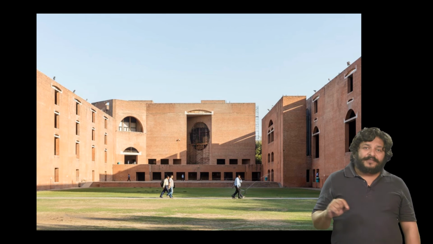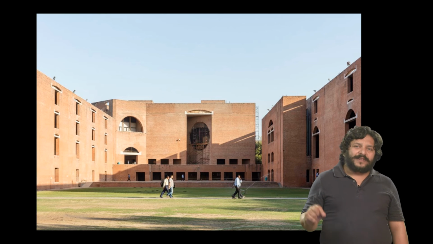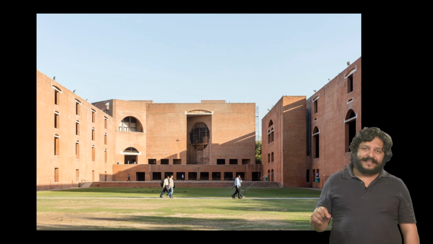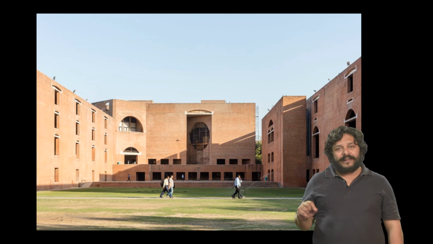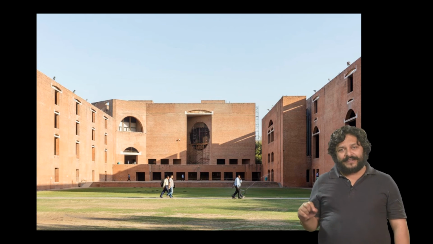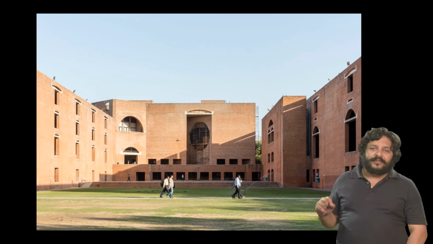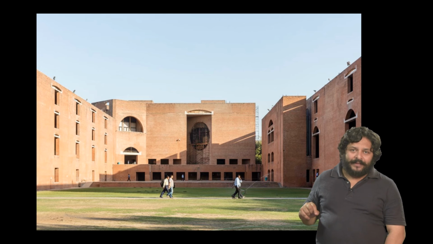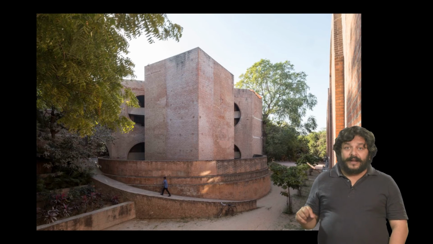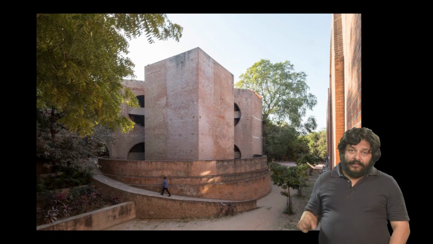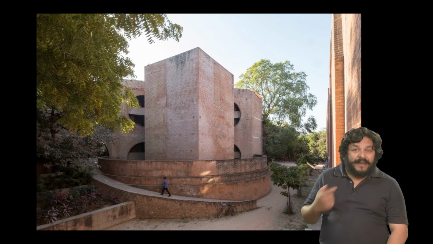Corbusier is followed by another high-profile architect who's brought in, not from Switzerland this time, but from the United States, an architect called Louis Kahn. Louis Kahn comes to India in the 1960s and 70s and builds a number of buildings, including the now iconic Indian Institute of Management, the IIM Ahmedabad. Built largely out of brick, it creates arches and all kinds of interesting shapes that, in Kahn's own words, only bricks could do.